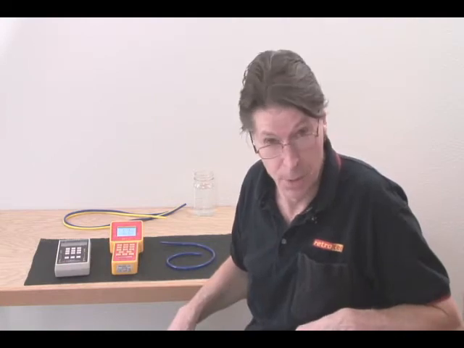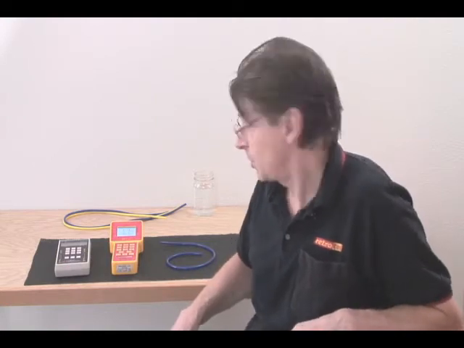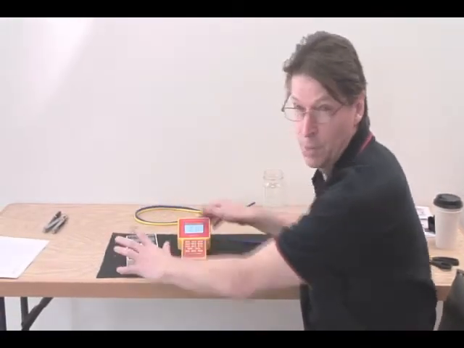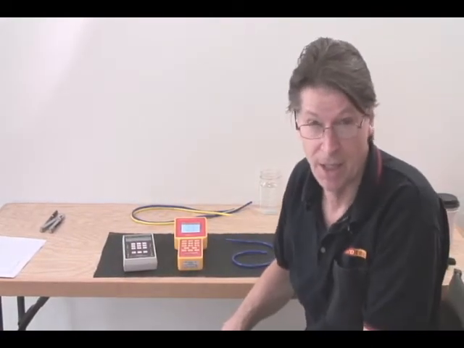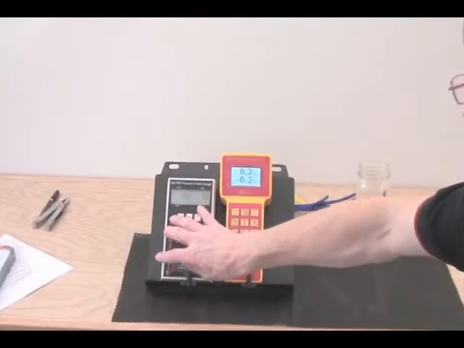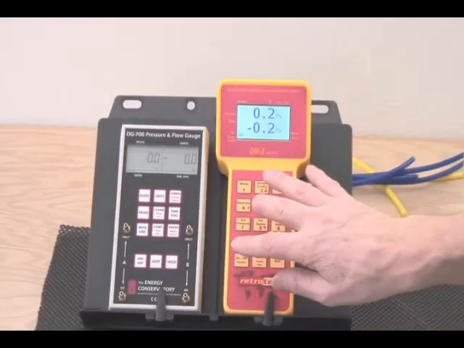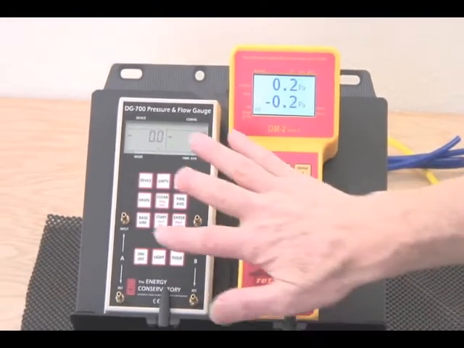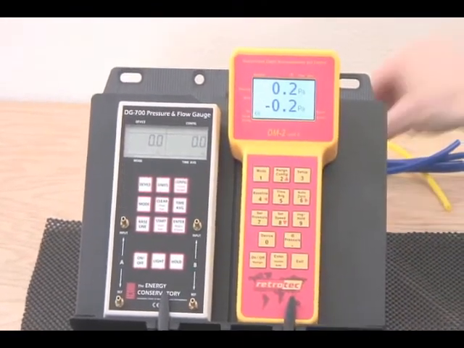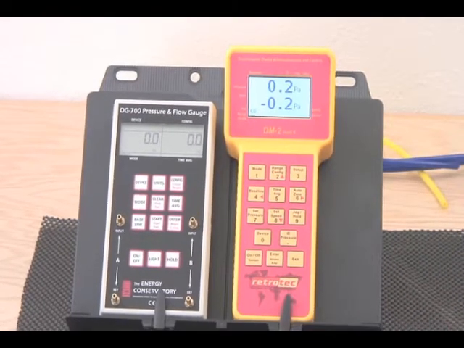The gauges that we're going to be using to make those measurements look something like this, and we're going to make you familiar with those gauges so you understand that component completely. Over here we have a Minneapolis DG-700, a very popular gauge, and a Retrotec DM-2. And I want to show you the similarities and differences between the two. Certainly more differences than similarities.